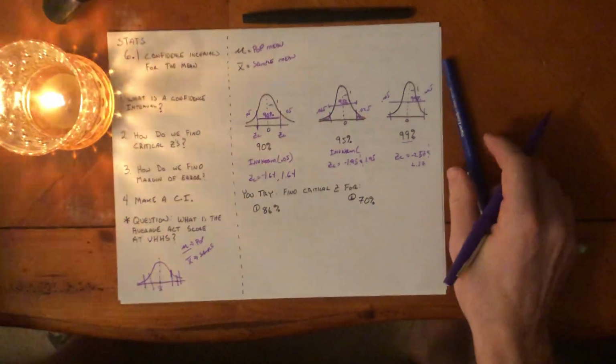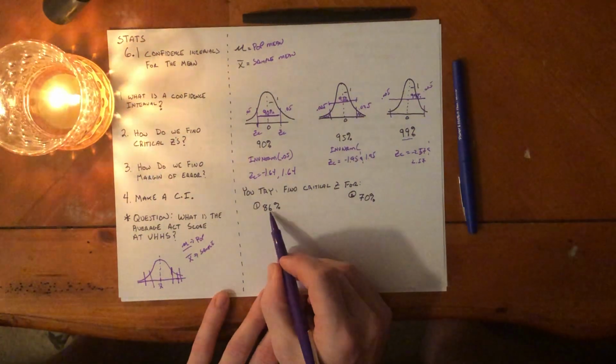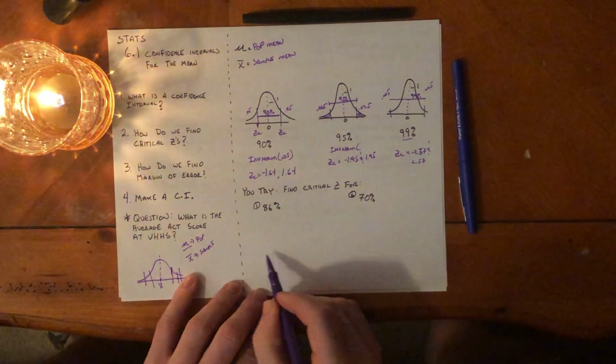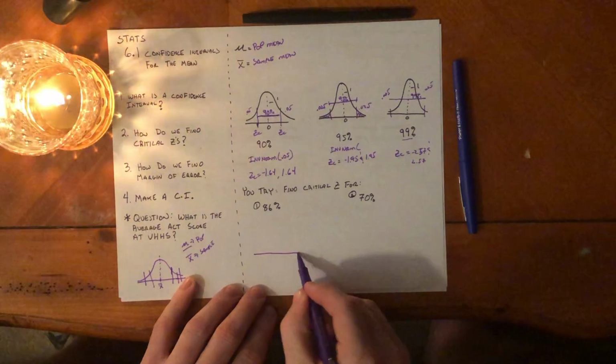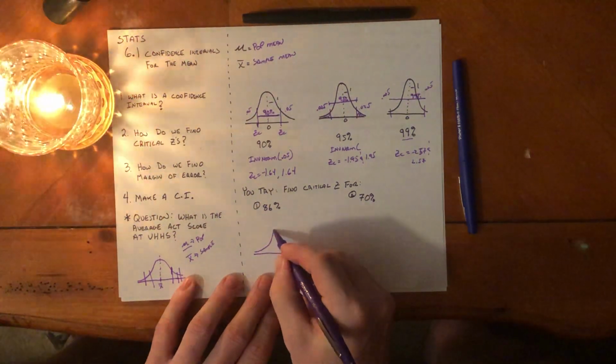Okay, so go ahead and pause the video real quick. Try to figure out what the middle 86% is and what the middle 70% is. Go ahead. What your Z critical is.